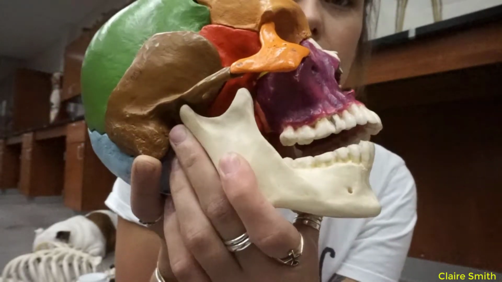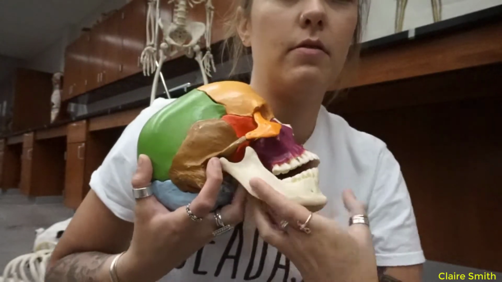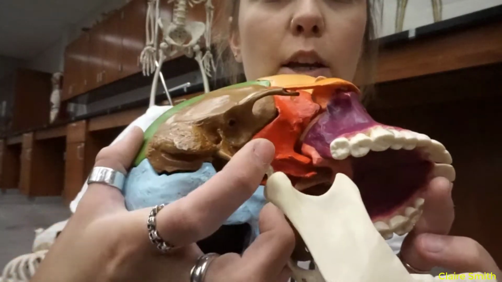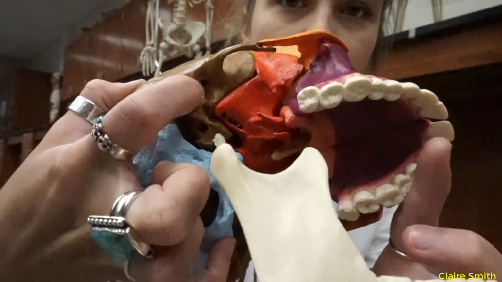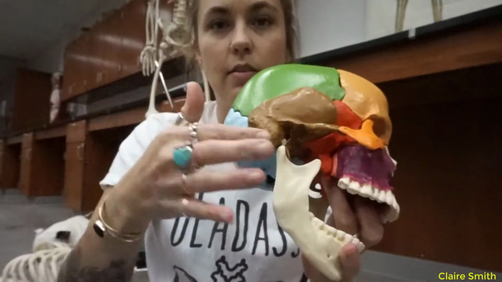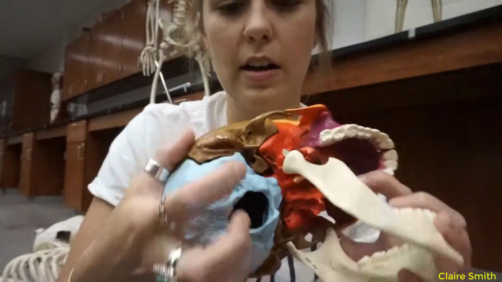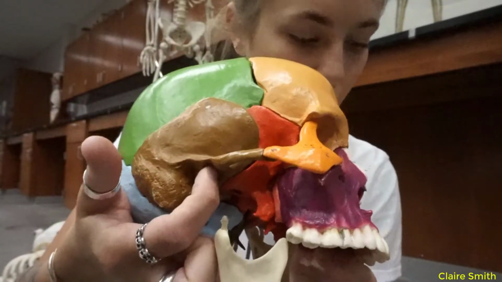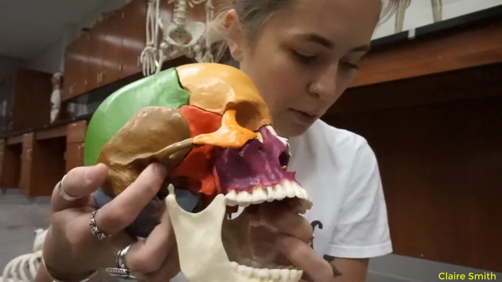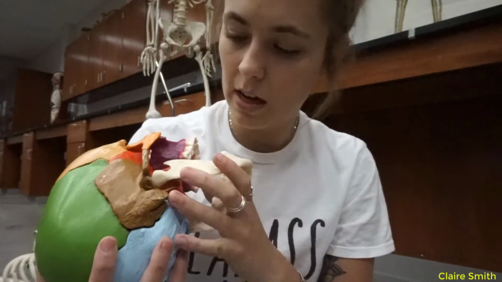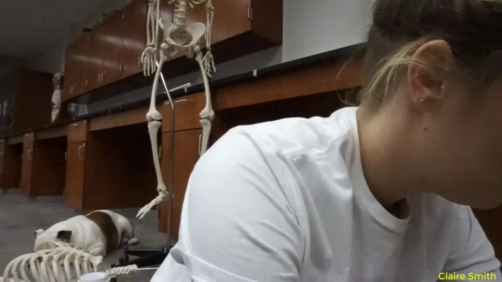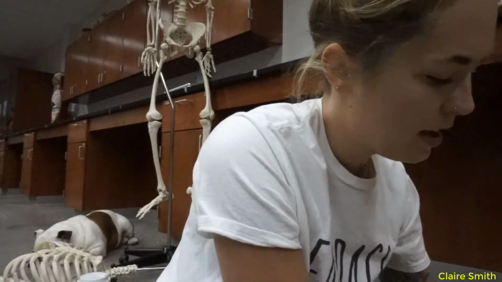Mandibular fossa, again, we haven't talked about it, but this is called the mandible. So the point where that attaches, I don't know if this comes off. It should, yeah. The point where the mandible attaches is called the mandibular fossa. So any divot is considered a fossa. So on here, where the mandible attaches is your mandibular fossa. Carotid canal, you're never going to be able to see on this. Look in your book.